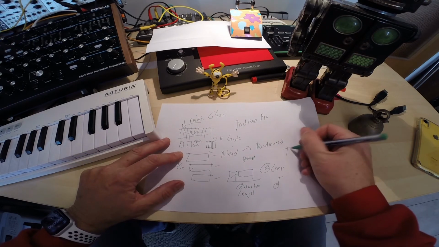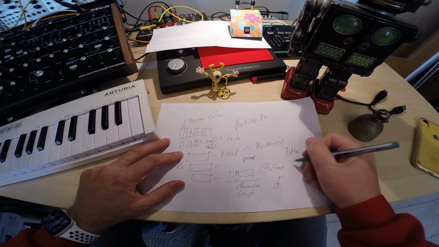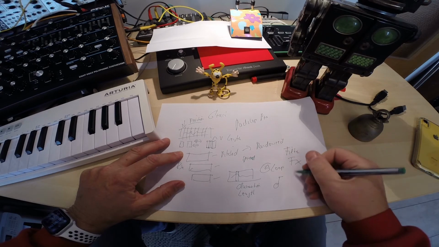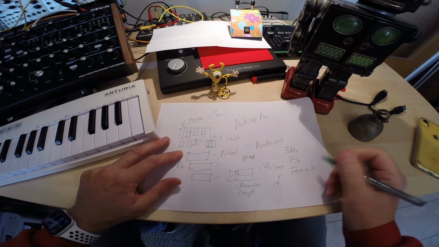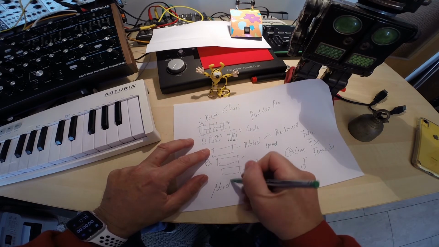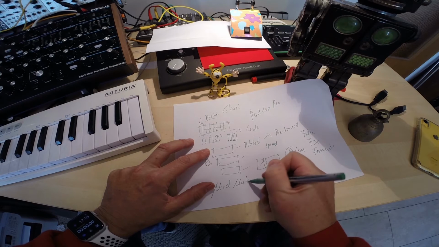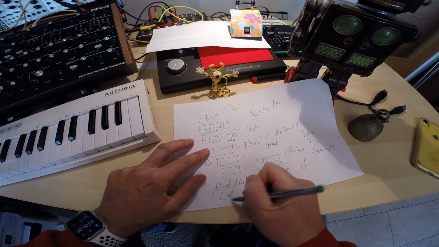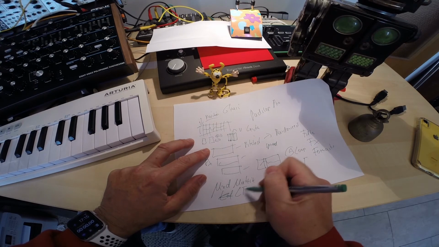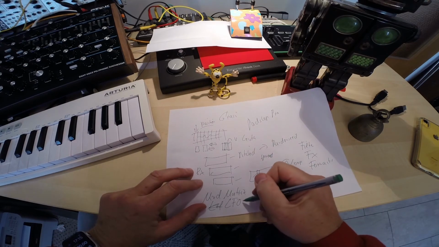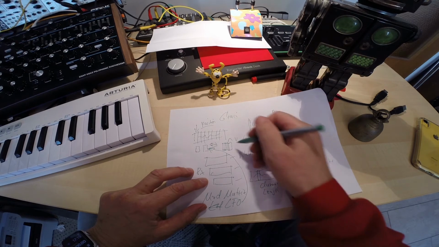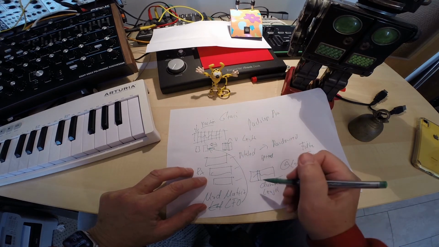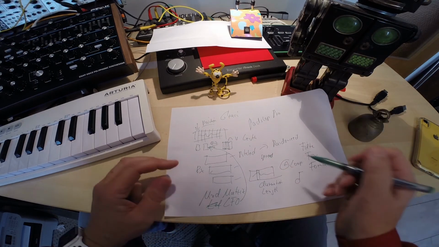Of course, you can use filter, you can use FX, you can use the formants. The formants can be manipulated, and you have a mod matrix where you can use an LFO to manipulate the grains, extensions, the length of the grains, or manipulate the FX, or manipulate everything.